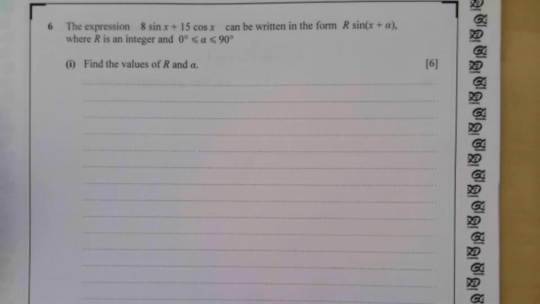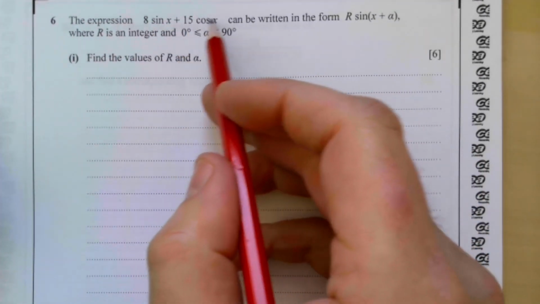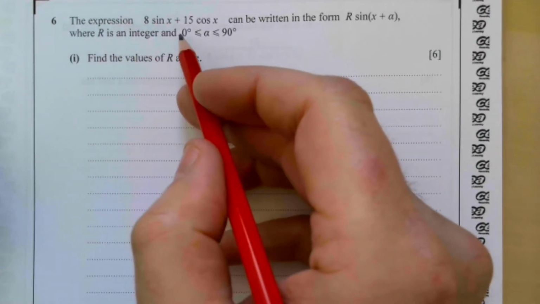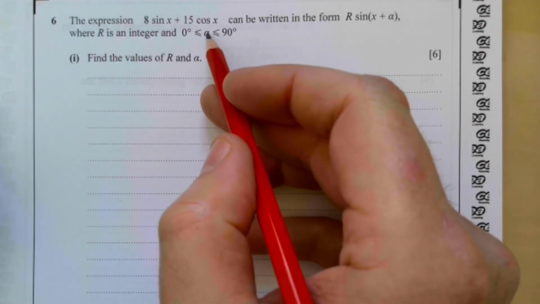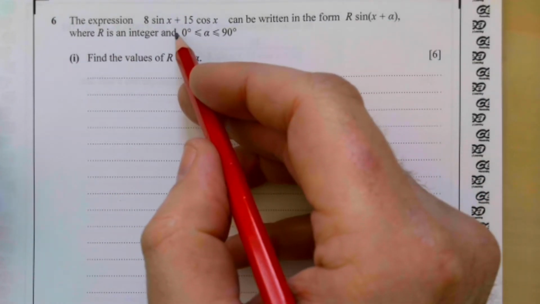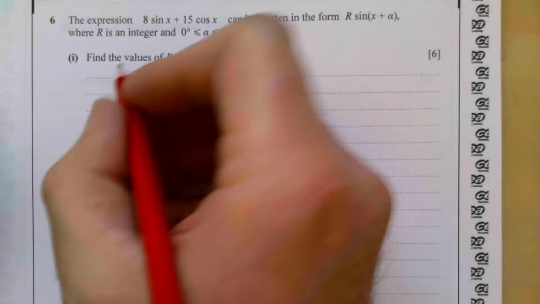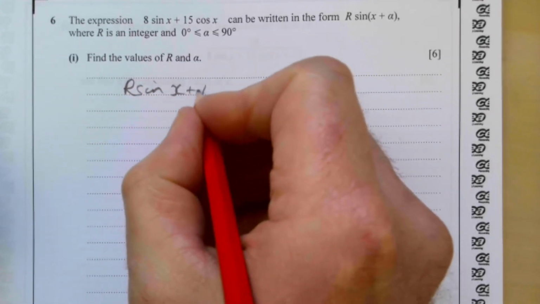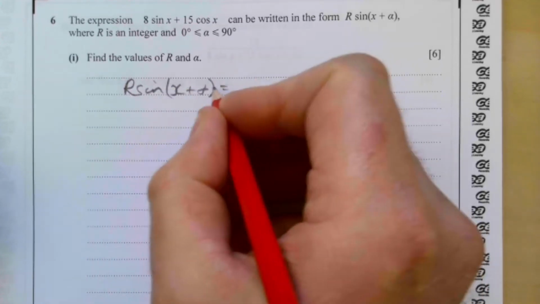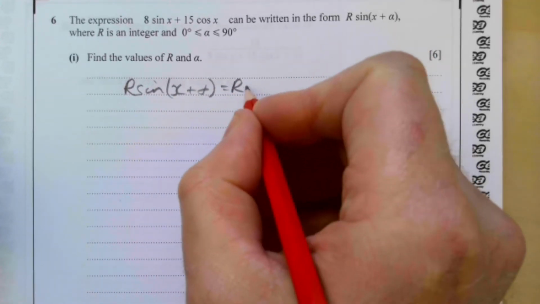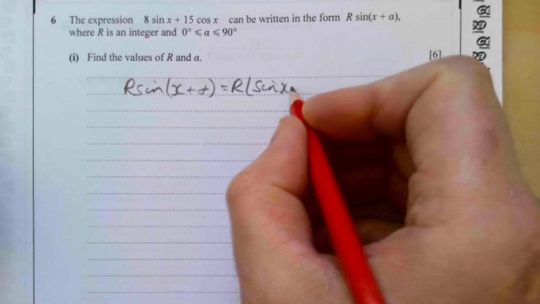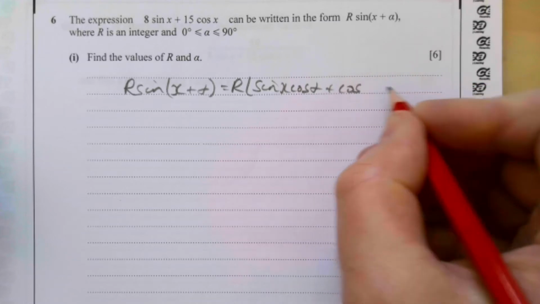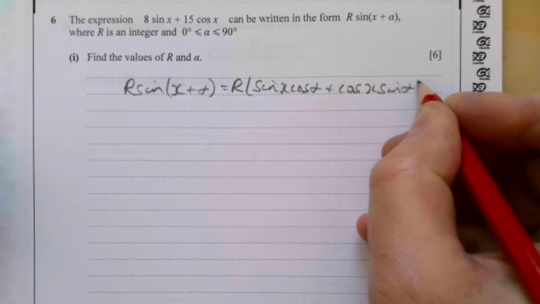Question 6, the expression 8 sine x plus 15 cos x can be written in the form r sine x plus alpha, where r is an integer and alpha is between 0 and 90. So r sine x plus alpha. If I do my expansion out of this, it's r sine x cos alpha plus cos x sine alpha.